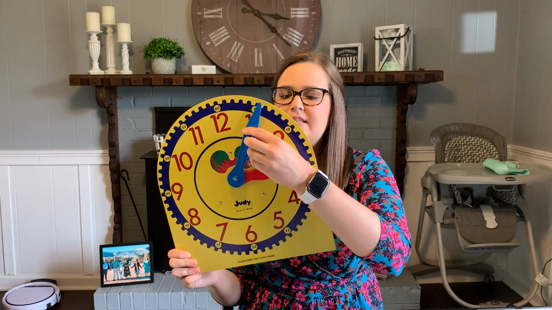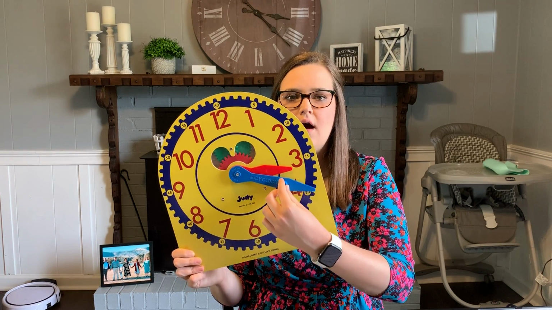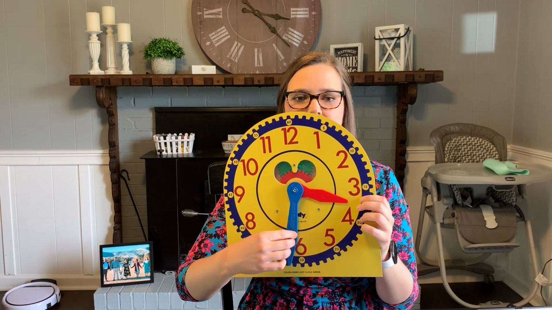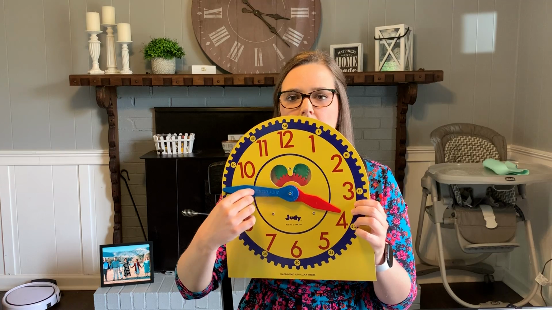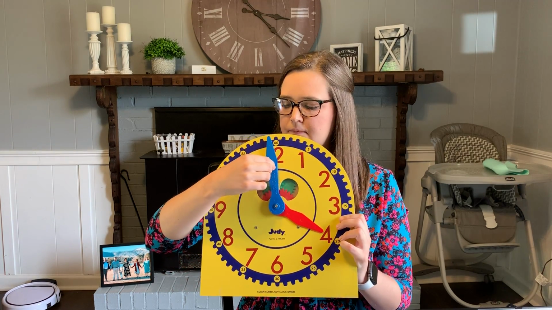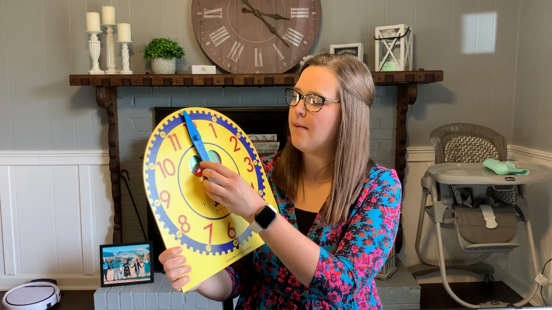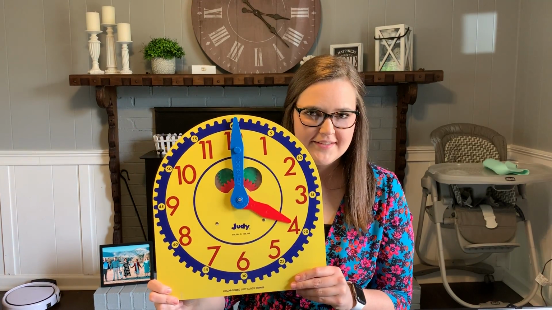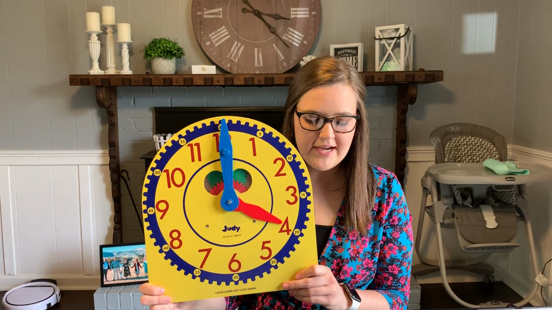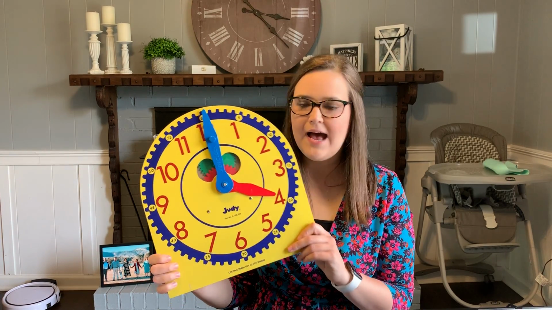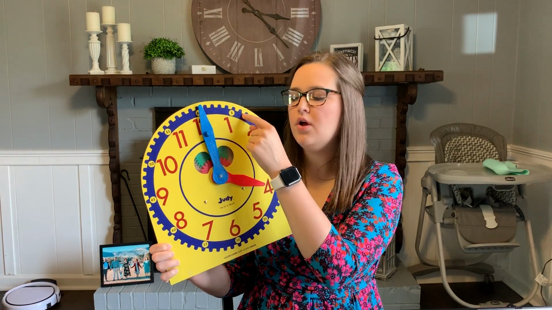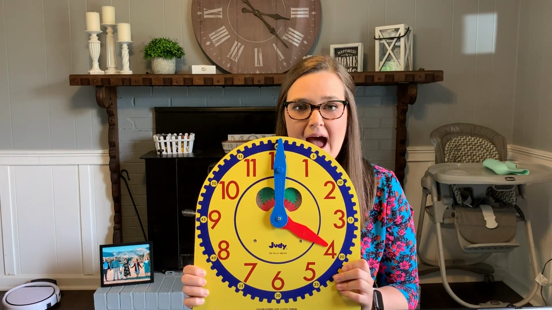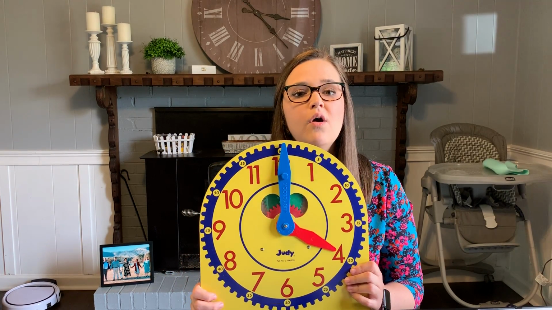And as this minute hand travels around the clock, can you see that? As it's traveling, the minutes are ticking by, okay? And it's going to go all the way back around. Now, do you know how many minutes are in 1 hour? You should. 60 minutes is in 1 hour, okay? So by the time this minute hand travels around the clock 1 whole time, 60 minutes has passed. 60 minutes or 1 hour.